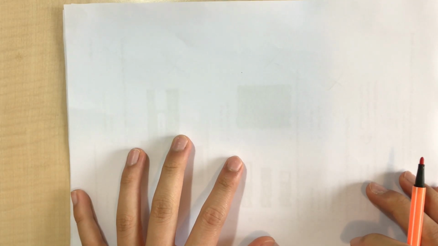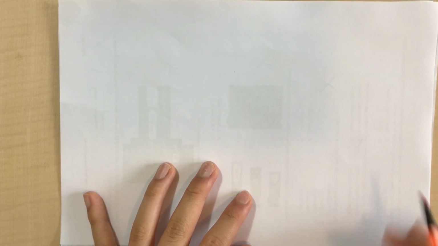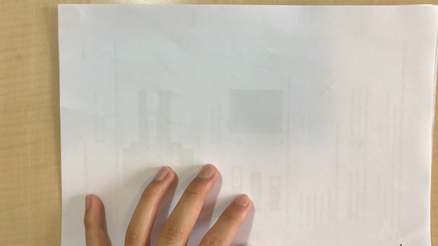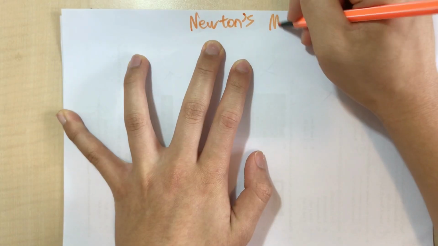Today is Pi Day, 14th of March, which is 3.14, which is pi. And today I have selected a math topic for you. Actually not that complicated, but very interesting. You learn this in applied math in Hong Kong. And that's called Newton's method.